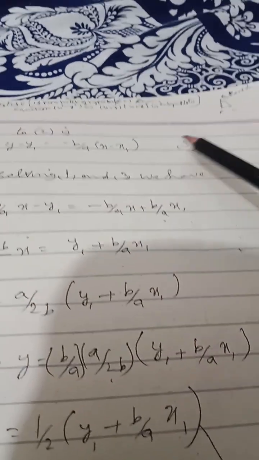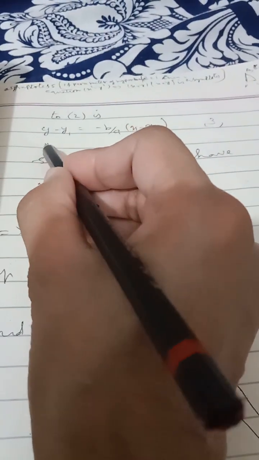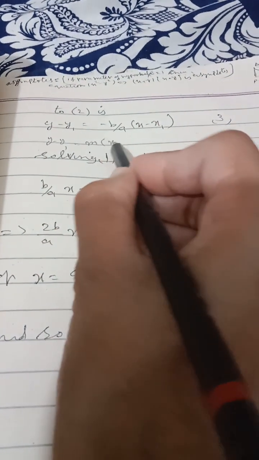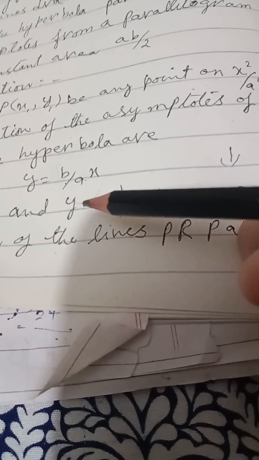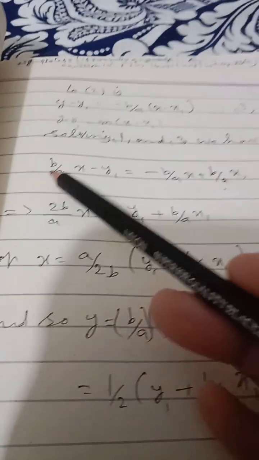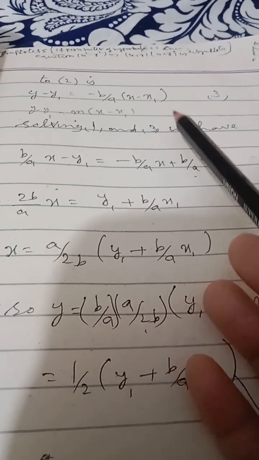Solving 1 and 3, using the point form y minus y1 is equal to m into x minus x1, where m is from equation 1, b upon a, and for the other line minus b upon a.